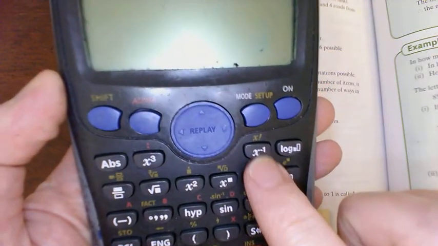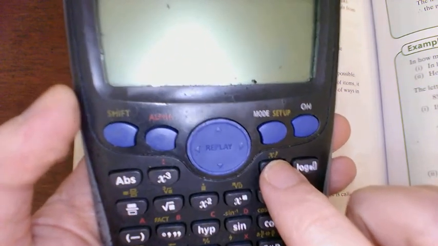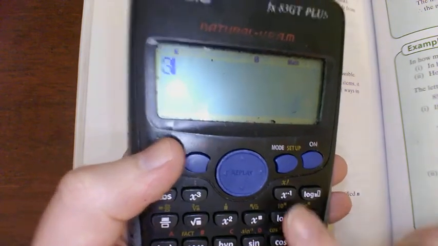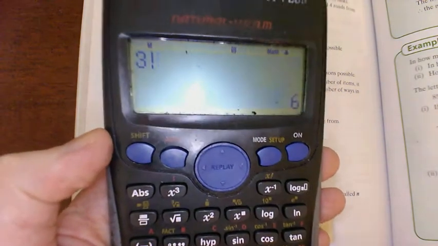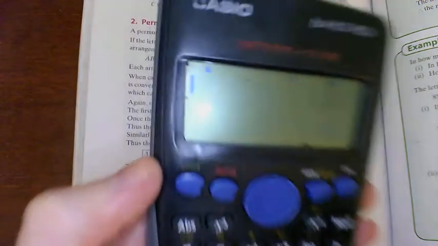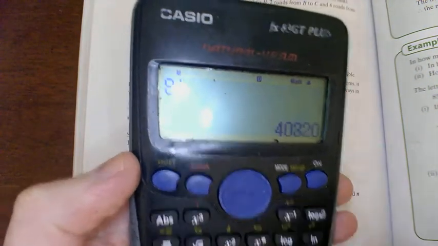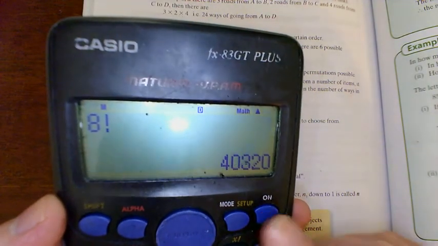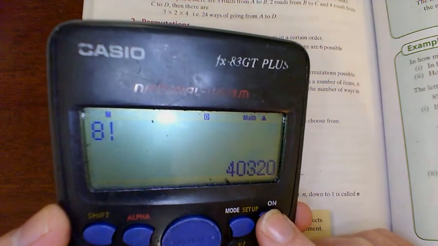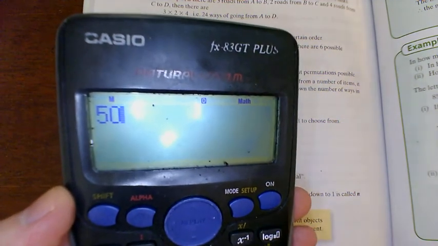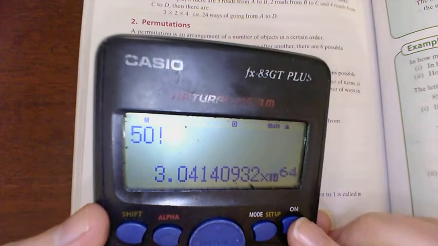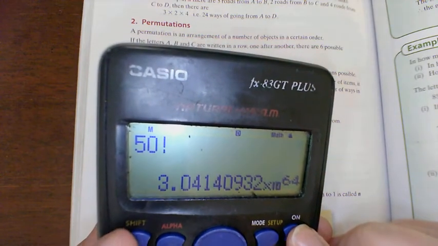The factorial button is up here. Can you see it just above the x to the minus 1 button, x exclamation mark? So if we want to find 3 factorial, we press on, 3, shift, factorial, and press equals: 6 ways. 8 factorial, 8 shift factorial. There's over 40,000 ways 8 things can be rearranged, if they're all different. And again, you wouldn't do 50 by 49 by 48 and so on. 50 factorial is obviously a massive number. If you have 50 different things, the number of ways they can be arranged is massive.